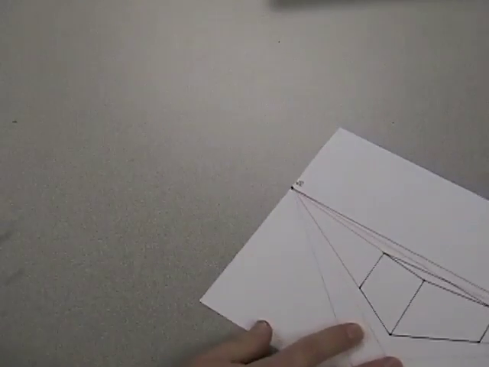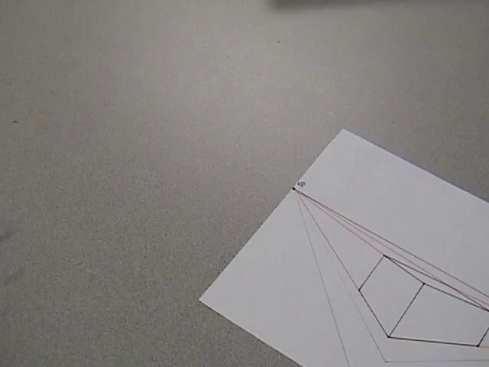What they'll do is they'll take the left corner of the house and send it off to the left vanishing point, which doesn't work at all. And then they sit there and they don't understand why it's all messed up. Or they'll take the right corner and send it to the right vanishing point or whatever. So that's a start. Now, let's do another building.